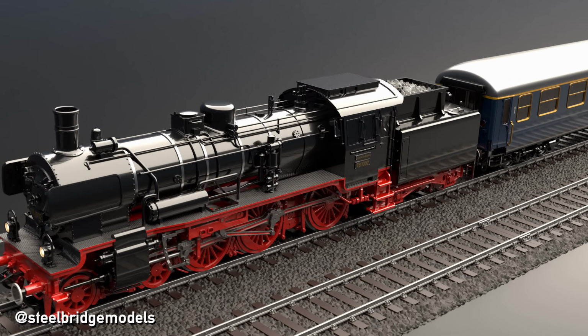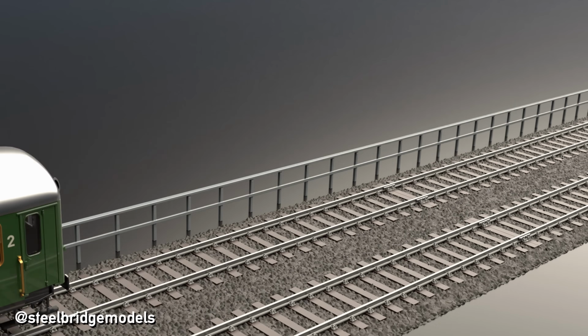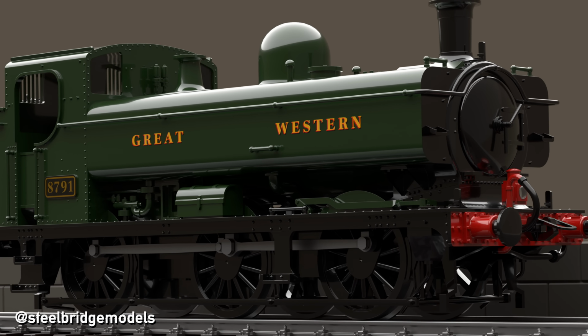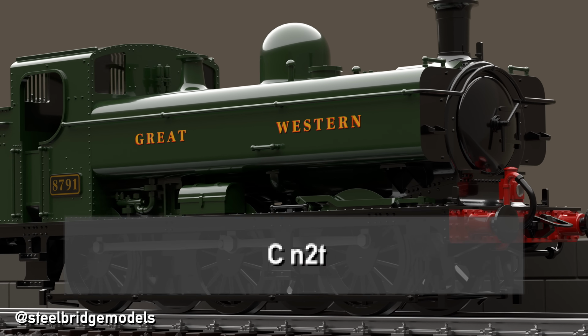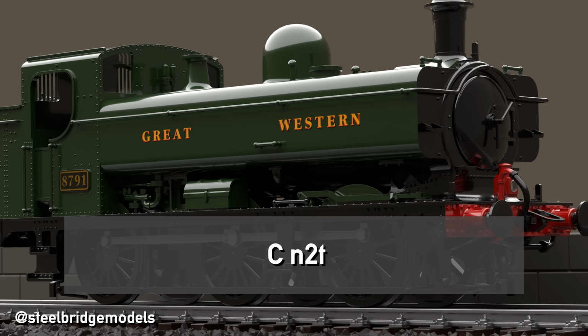But now is the point where I could just end this video, as now I've told you everything about wheel notation using the German system. However, you might have noticed all those weird letters behind the actual wheel arrangement. They also have meaning, of course.